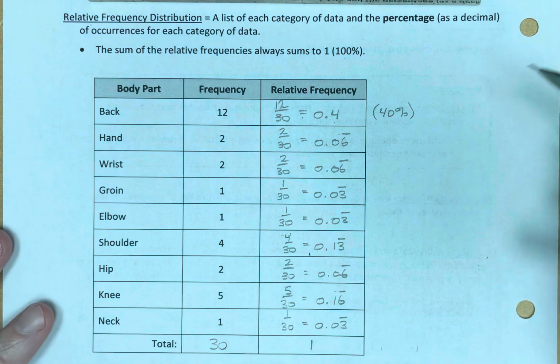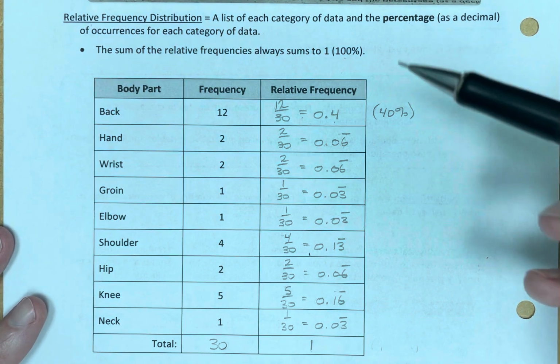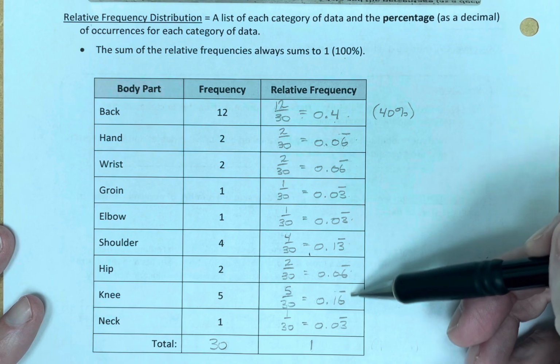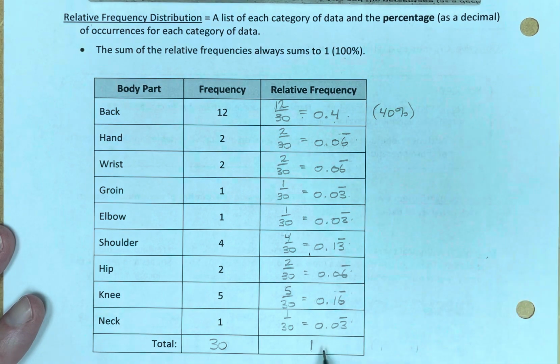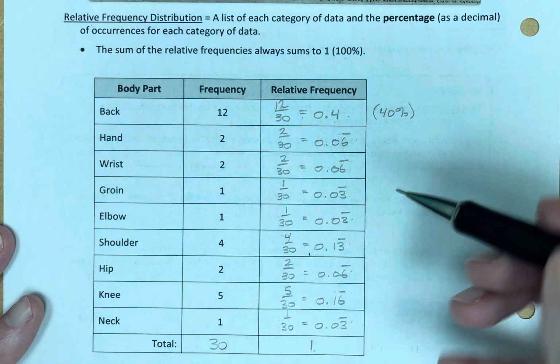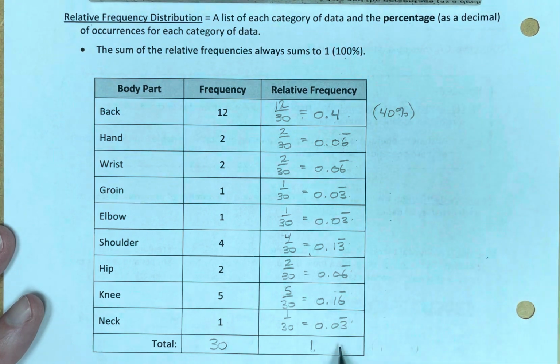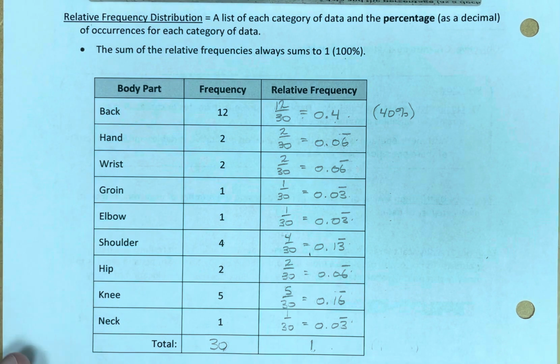Just to speak to this again, if I were to add up all of these relative frequencies in their decimal form, I would have a sum of 1. If I were to add up all these relative frequencies in their percent form, I would have 100%, and that's the goal. We want everyone.